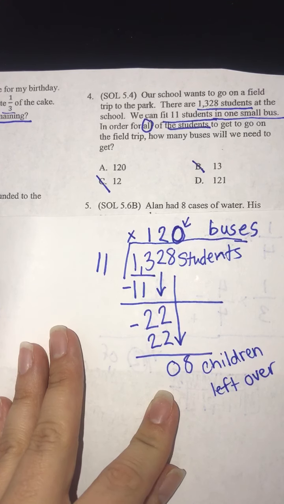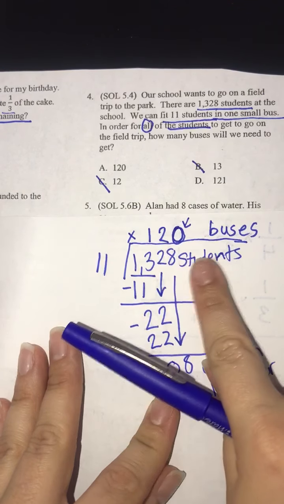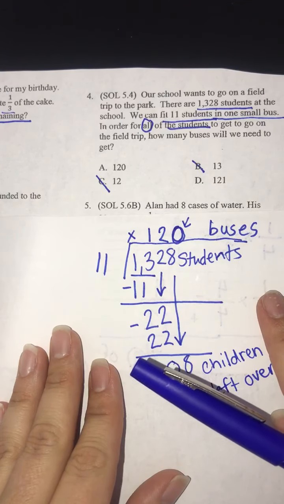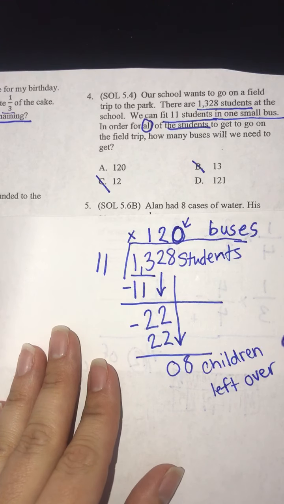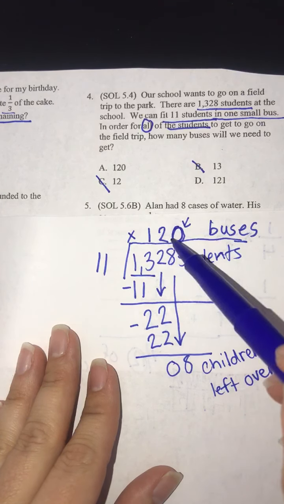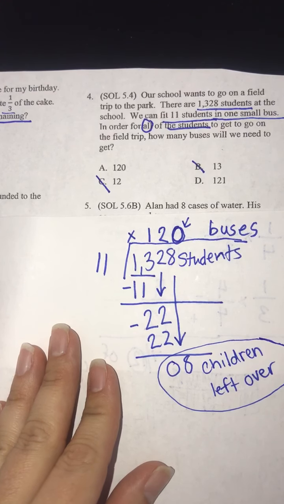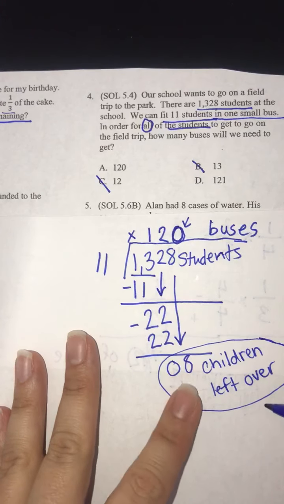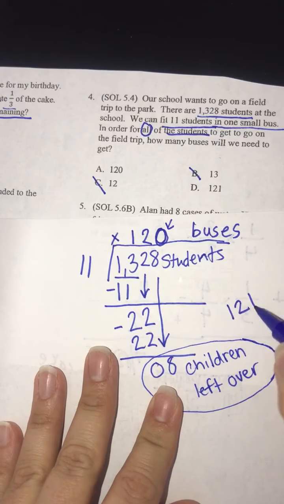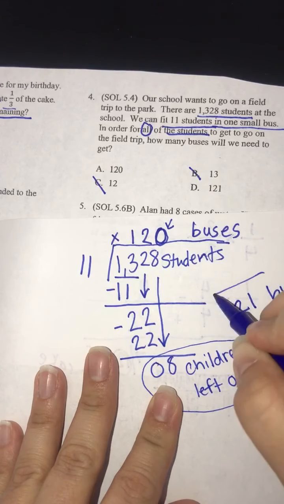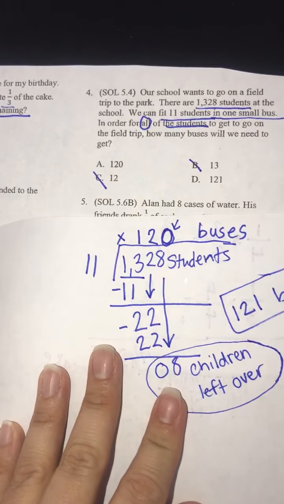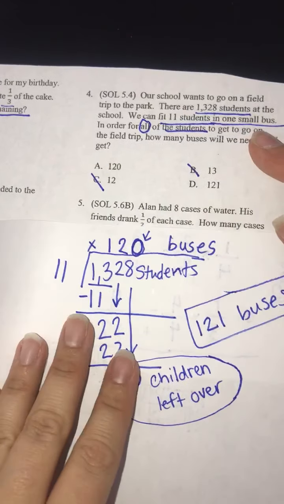So here is my question for you. You take 120 buses. It takes most of the students in your grade level, except 8 children are left. What do you do? If Ms. Conley's planning a field trip and I can take 120 buses, but 8 of my students who paid are left on the sidewalk, then I have messed up. That means that Ms. Conley needs to call someone and say, hey, we need another bus because we can't leave these 8 students behind. So what we really need in order for everyone to go, and it said in the problem, all of my students get to go, we really need 121 buses.